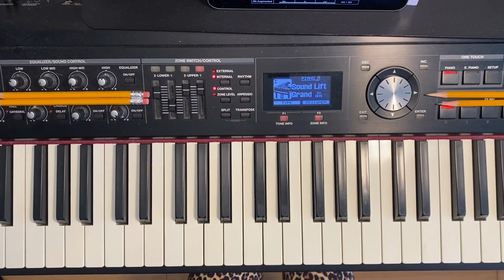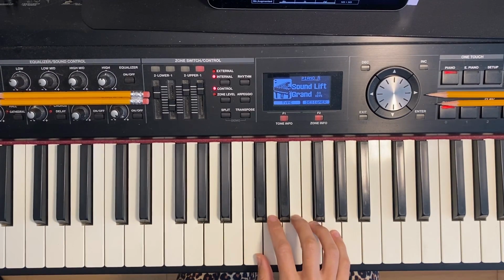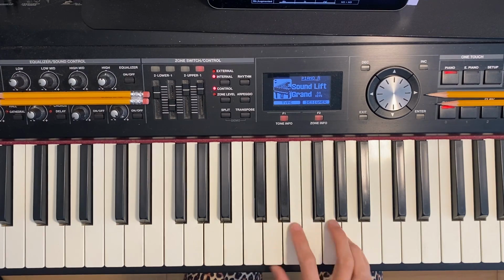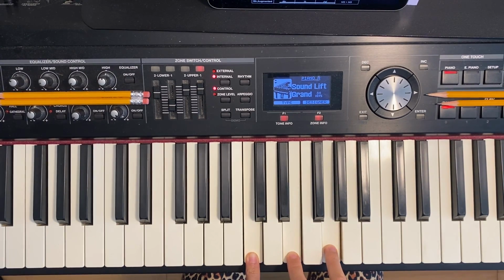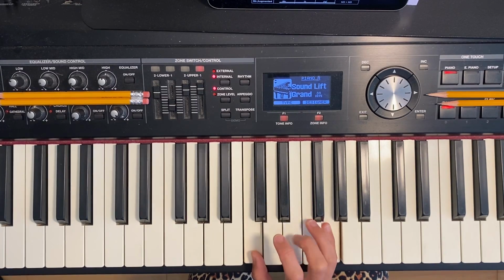Okay, I'm gonna go over all the triads and all the keys, starting with C major. So we know a major triad consists of 3 different notes: the root, the third, and the fifth scale degrees. So for example, we're in the key of C major. To play a C triad, I'm taking the root, the third, and the fifth. So that's my major triad.